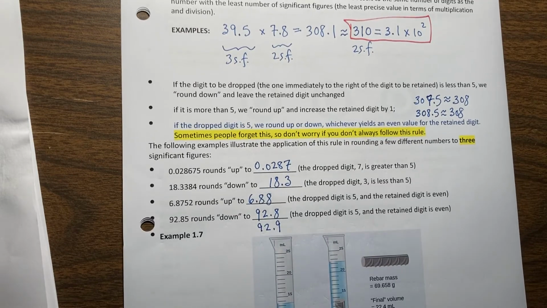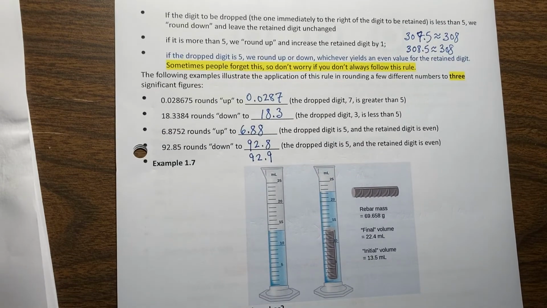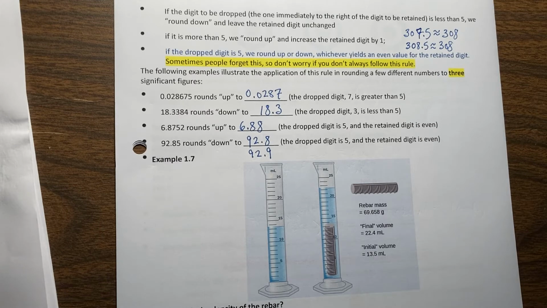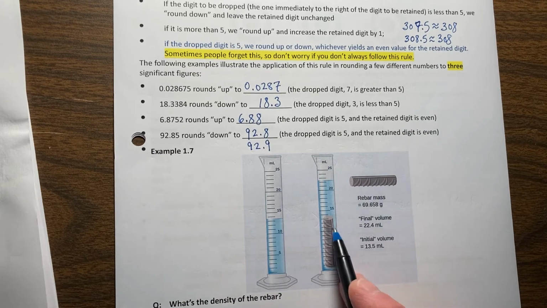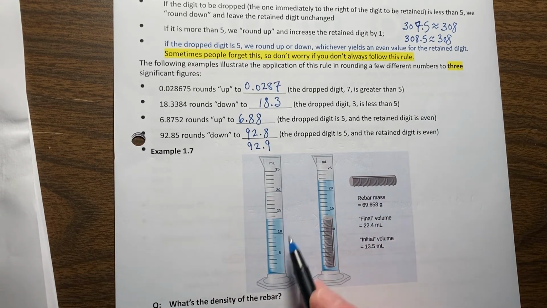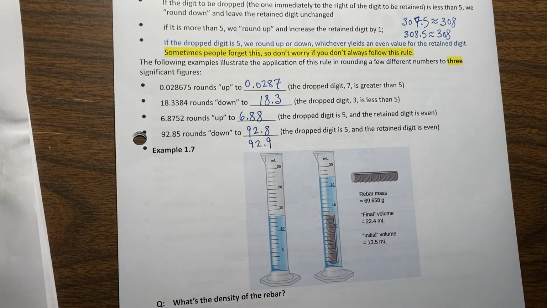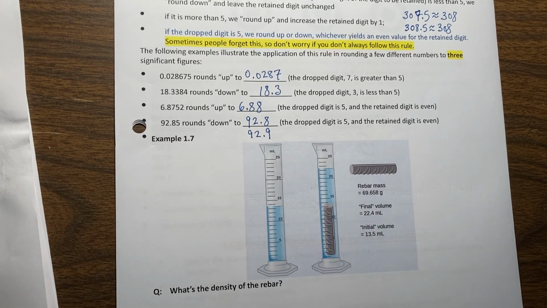Let's try a problem like this. This is example 1.7 in your textbook. It's a density problem. Oftentimes, like when we do the density of an egg, you can calculate the density of an object by what's called water displacement. You can measure the change in volume of water when you drop an object into it. So how do we treat sig figs with a problem like this? You're going to do this all the time in this class.